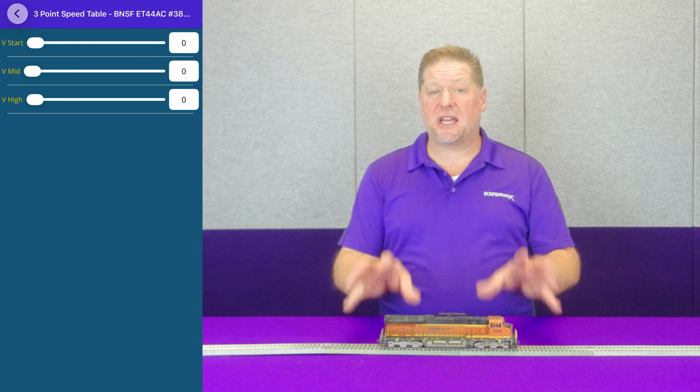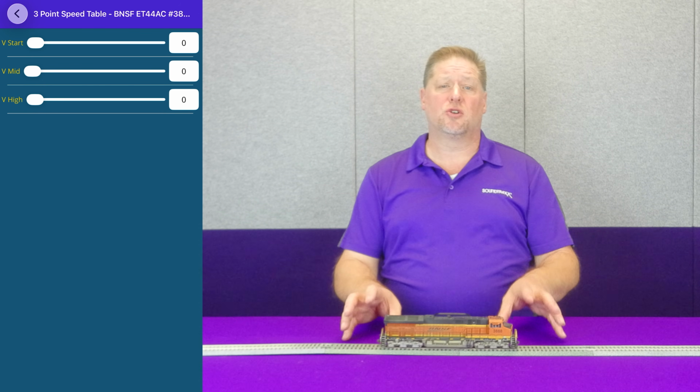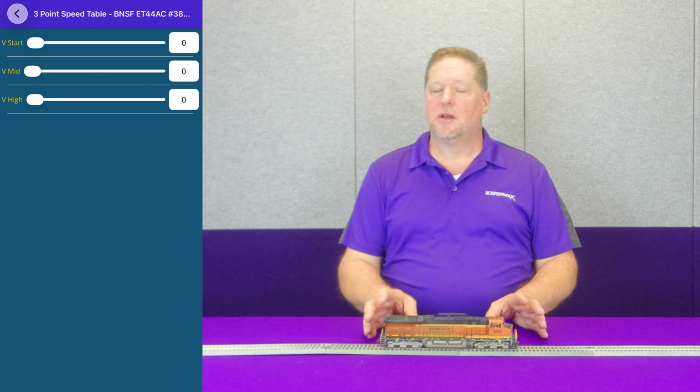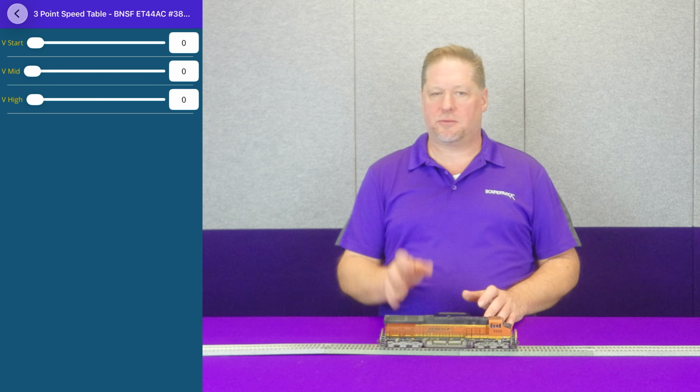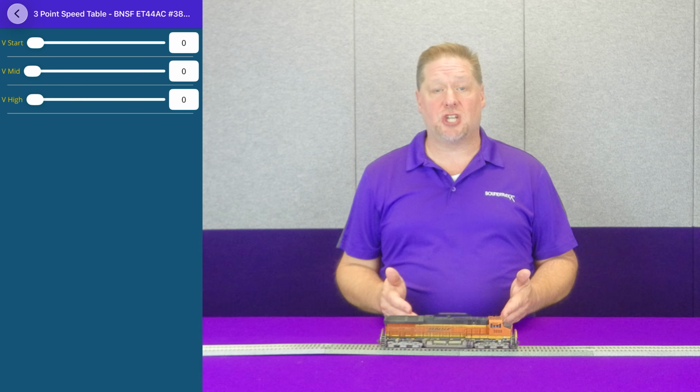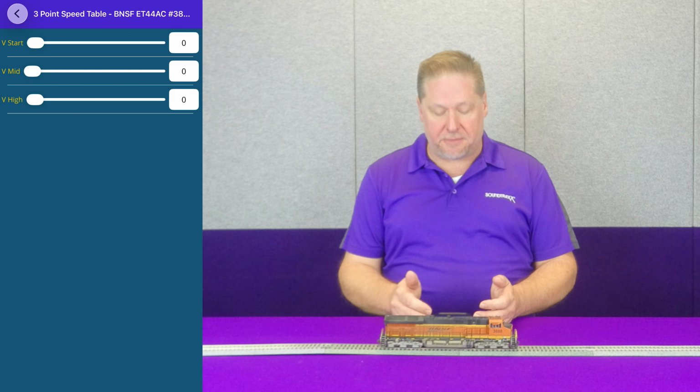Now, V-start, I usually recommend leaving at 0, especially with today's back EMF decoders. You shouldn't ever have to change that from 0. But of course, every model's different. As soon as I say that, somebody in the comments is going to say, well, I set it to this all the time. Great. If it works for you, use it. But the back EMF takes care of most of the V-start by itself without having to go in and make any changes. Then you can go to V-mid and V-high.